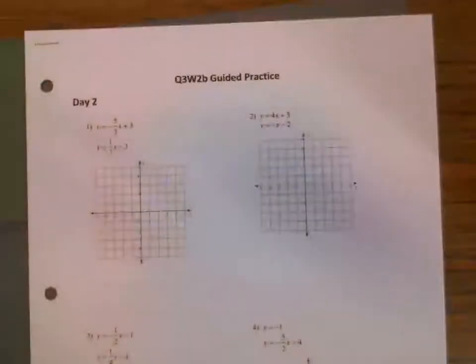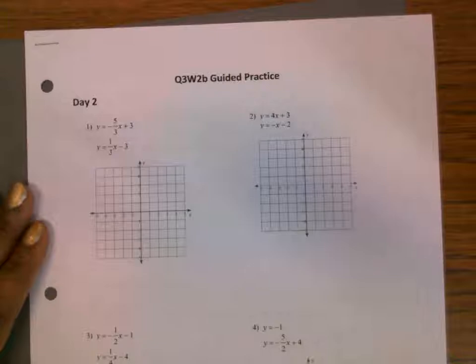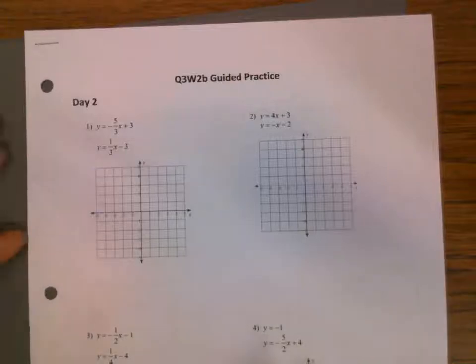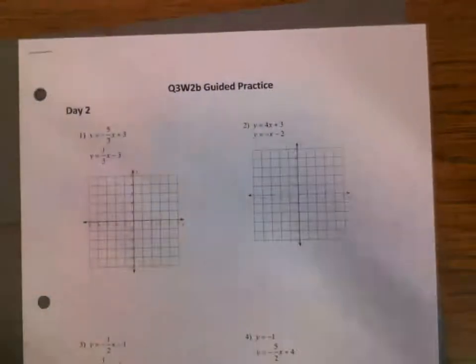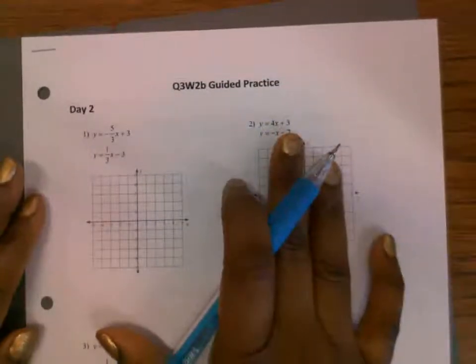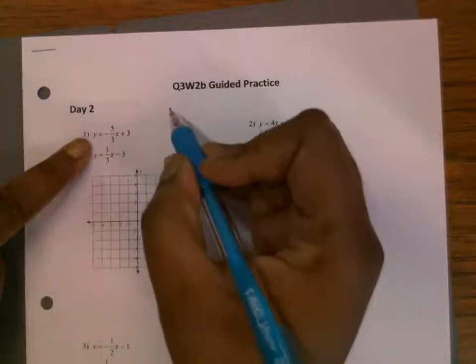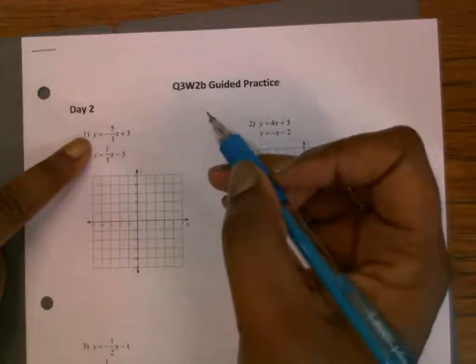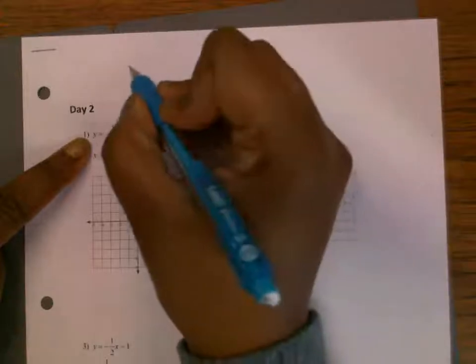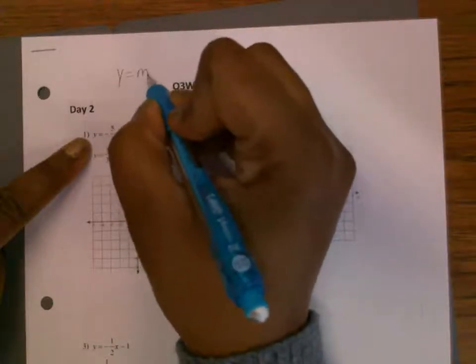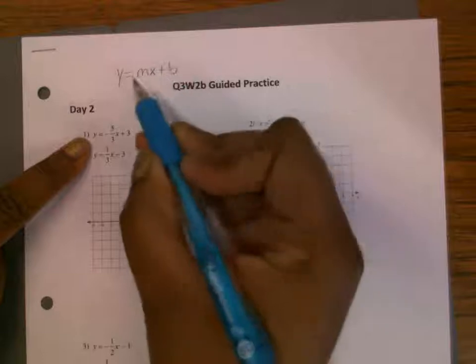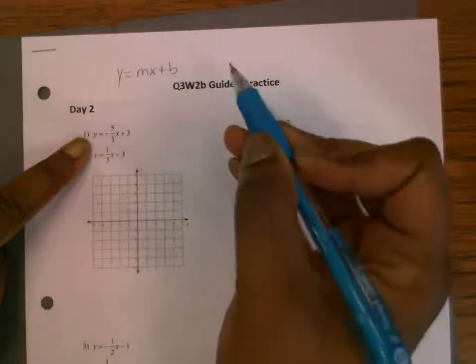Okay, all right, so now we're going to graph these equations. This is how you graph an equation if you have forgotten how to do this, and you're going to do this in your independent practice today in Delta Math. The first thing that you do is you label your slope and your y-intercept. Remember, the equations have to be in slope-intercept form. That's y equals mx plus b. We talked about that before Christmas.